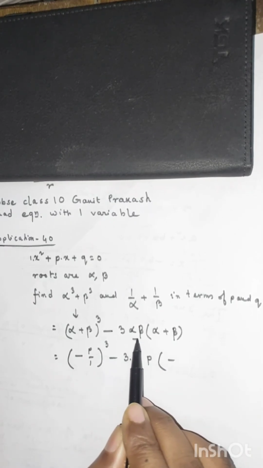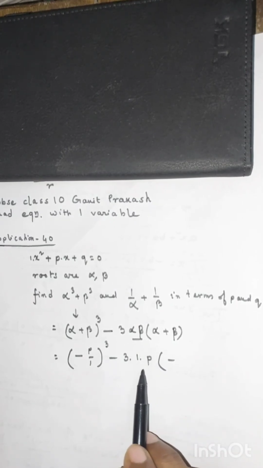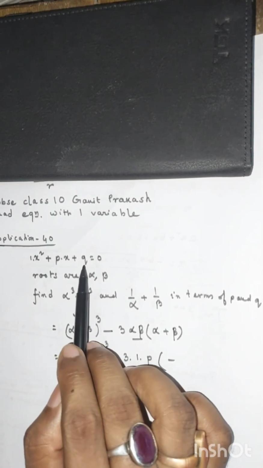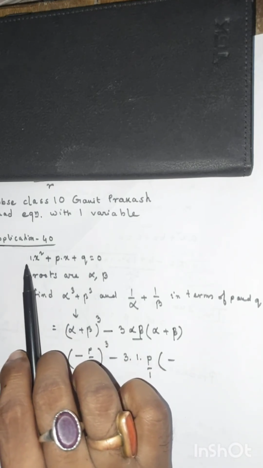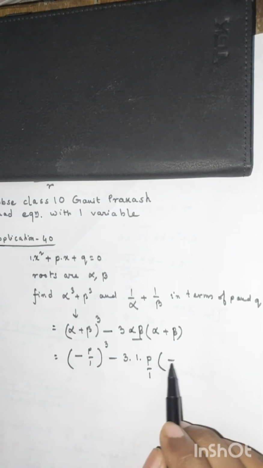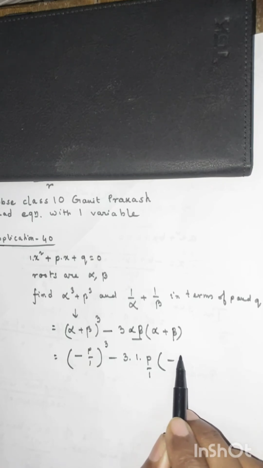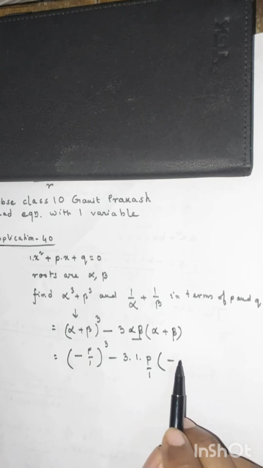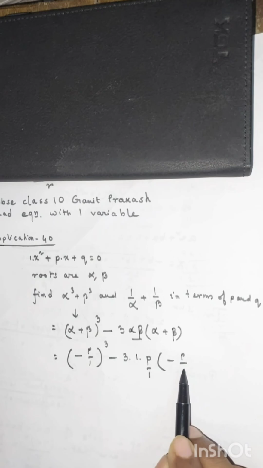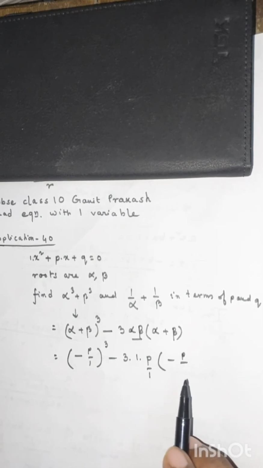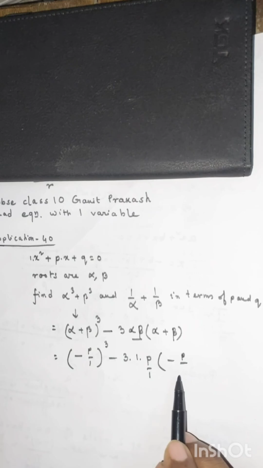So the product of two roots, alpha beta, equals c by a, that means the constant term by the coefficient of x square, and alpha plus beta equals minus b by a, that means minus coefficient of x by coefficient of x square.